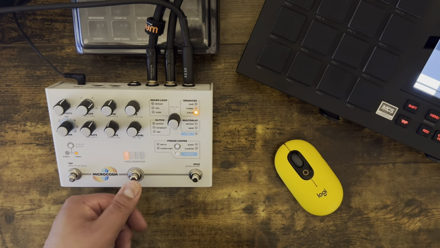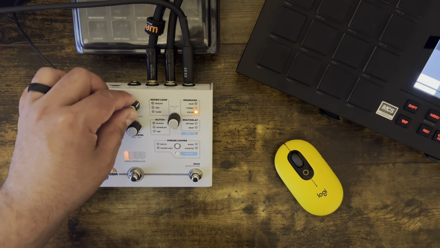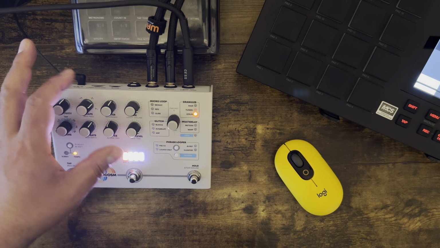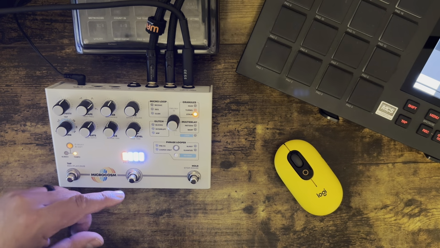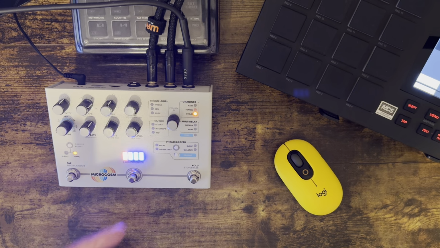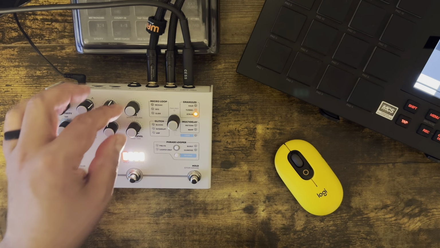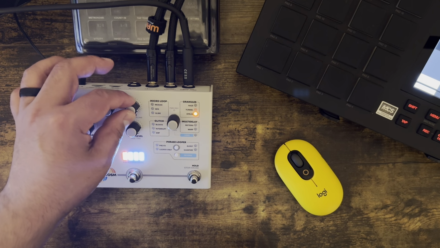So this is the bypass to bypass the pedal when engaged. So that's kind of cool. You can't bypass it, but the fact that I'm still hearing the sound that's coming through for live purposes, that's probably good.